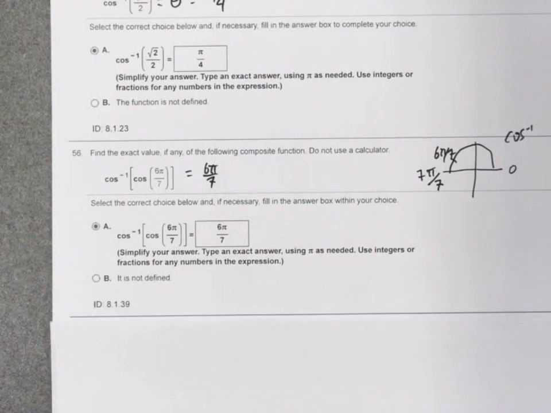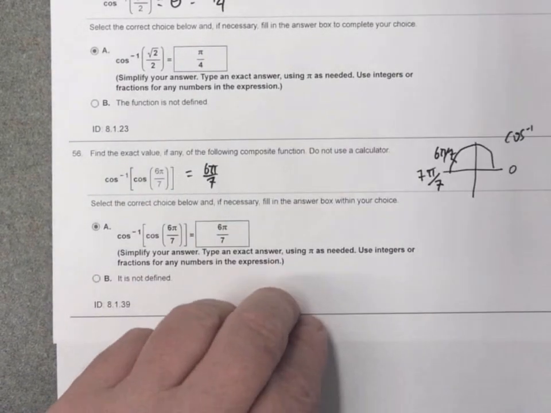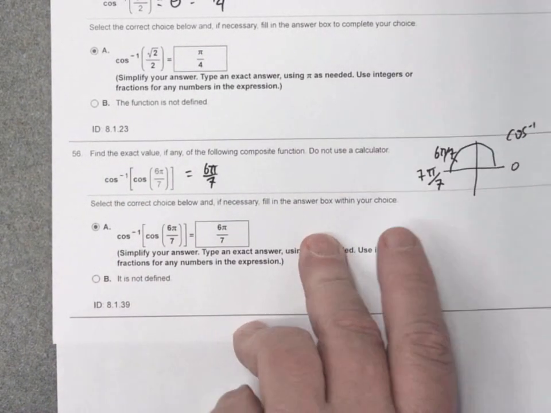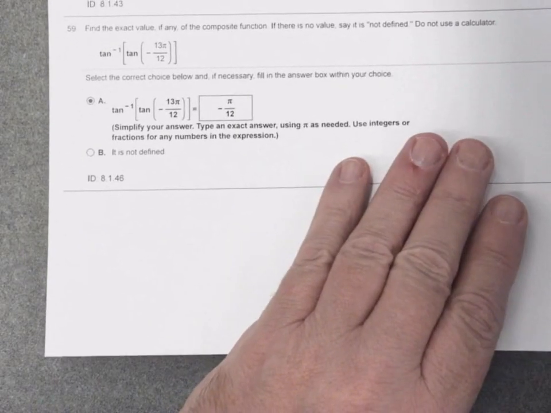If the shortcut works, it's a very simple problem. But the key is, does the shortcut work? And that's all we have to do. We have to take that initial angle and see if it's in a region that allows us to use the shortcut.